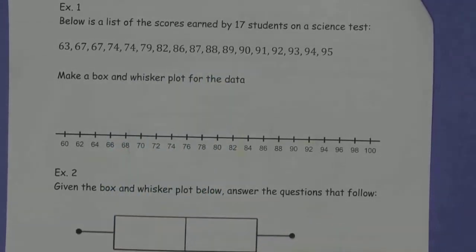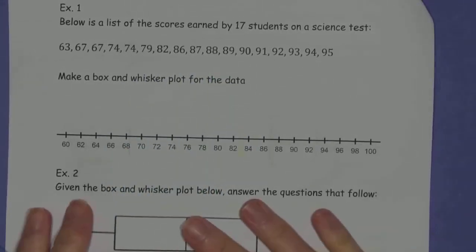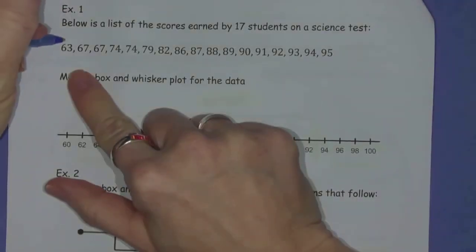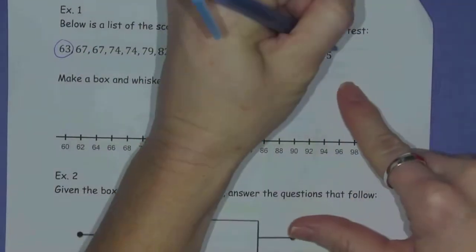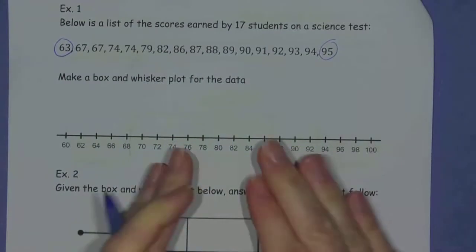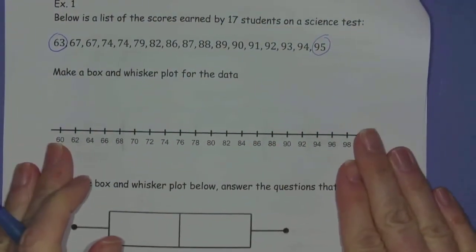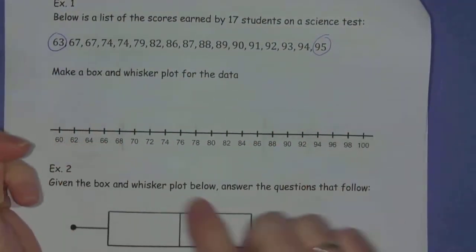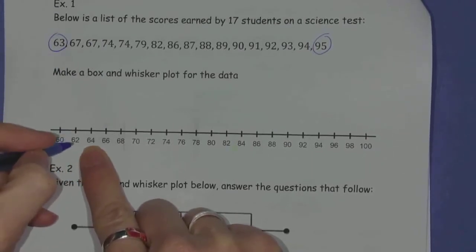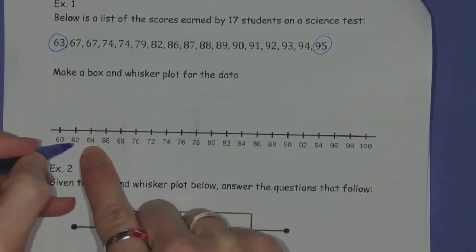Okay, so the first thing I like to do, I like to find my lowest value and my highest value, because those are very easy to plot on my number line. So since my smallest value is 63, I go to 63 on my number line, which will be halfway between 62 and 64.